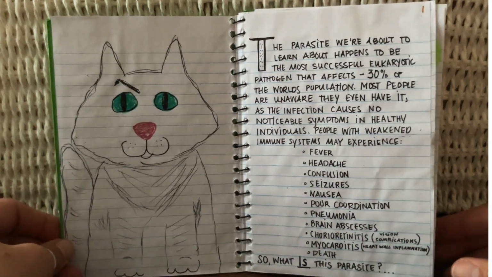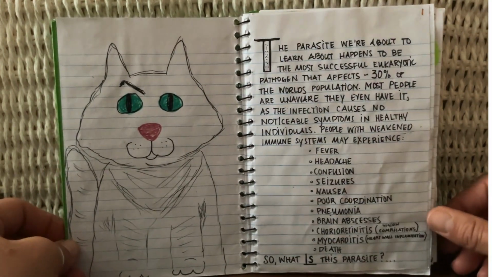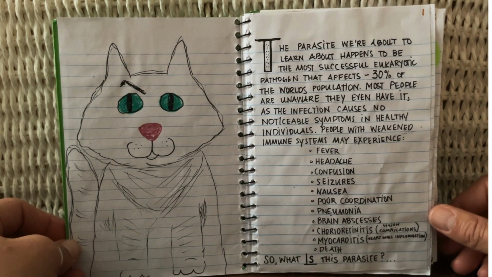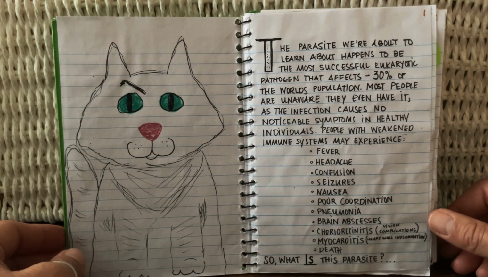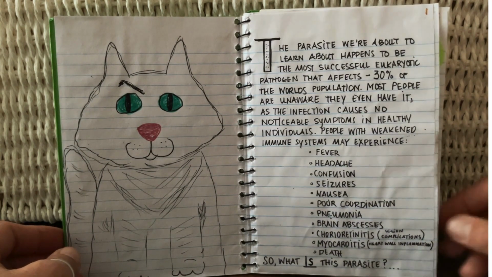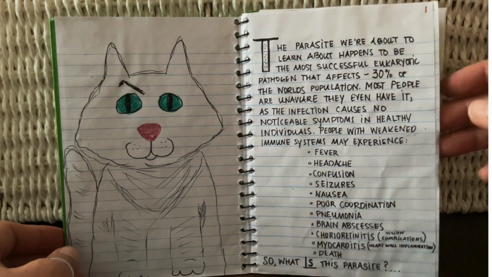The parasite we're about to learn about happens to be the most successful eukaryotic pathogen that affects about 30% of the world's population. Most people are unaware they even have it, as the infection causes no noticeable symptoms in healthy individuals. People with weakened immune systems may experience the following. So what is this parasite?